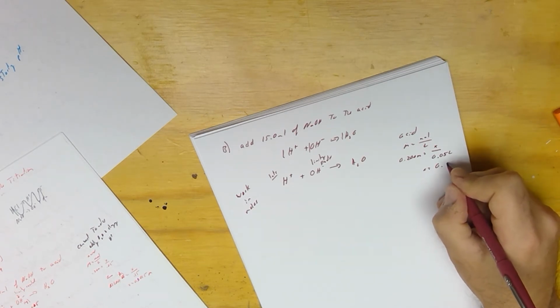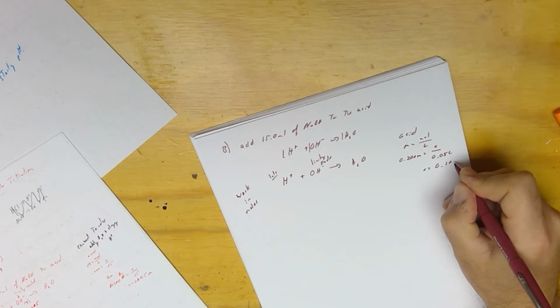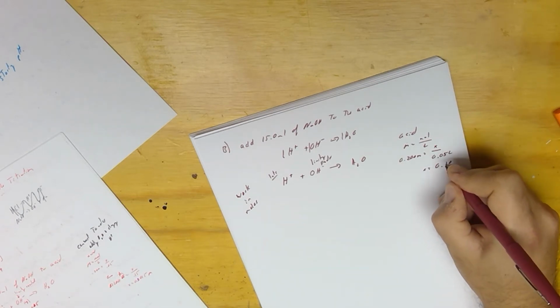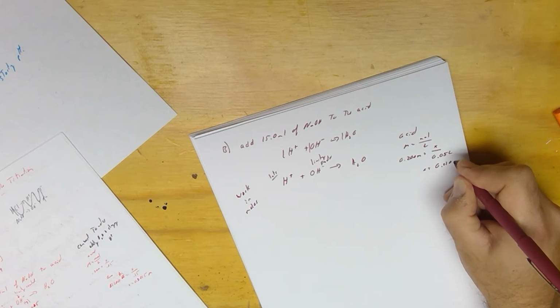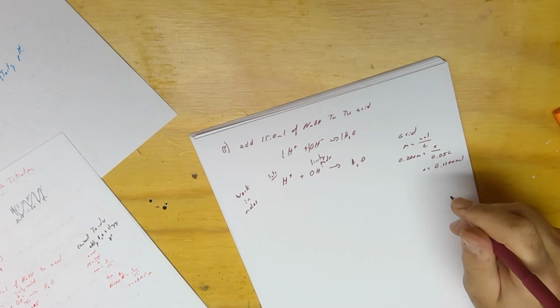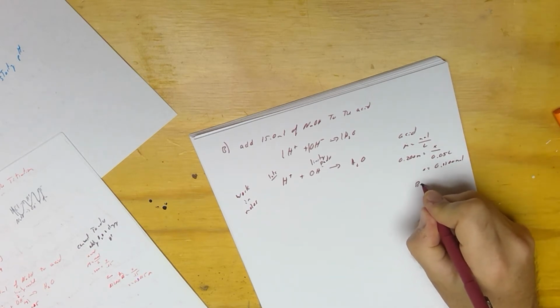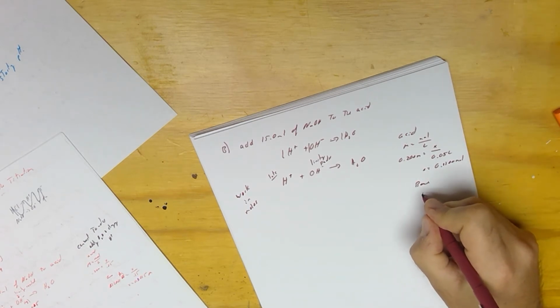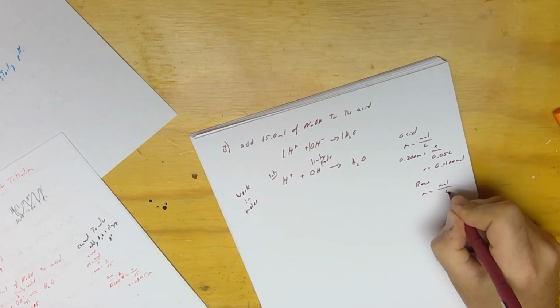What do we got? 0.0100 moles. So this is how many moles of acid I have. How much base do I have? Well, molarity equals moles over liters.